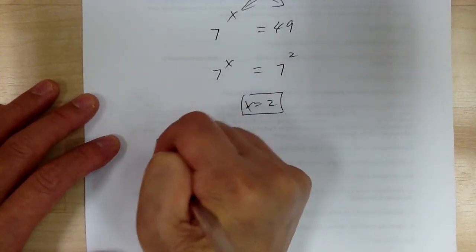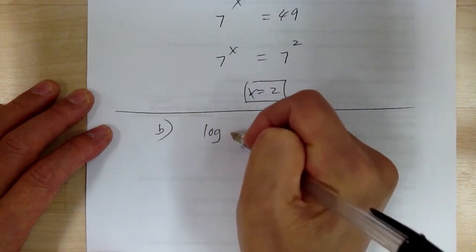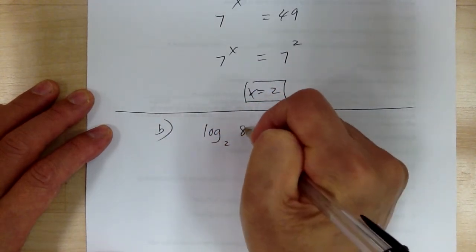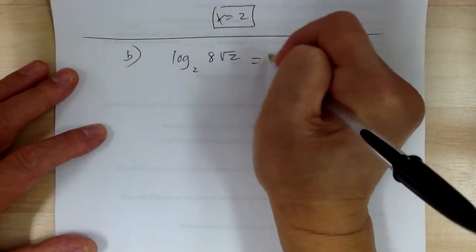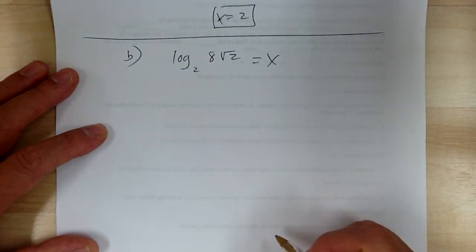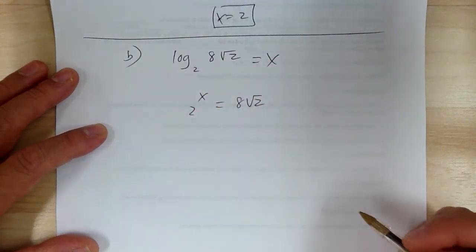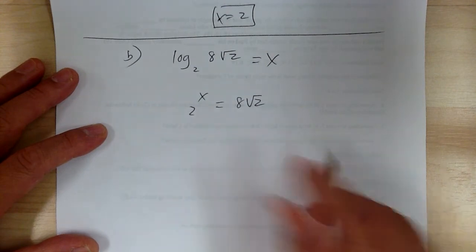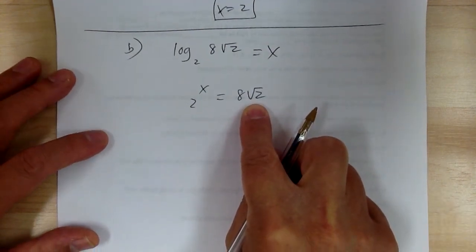Okay, now let's go to B. You have log base 2 of 8 square root of 2. So again, you set it equal to x, then you change form. And then after that, since this is base 2, you want to change everything into base 2 to match.